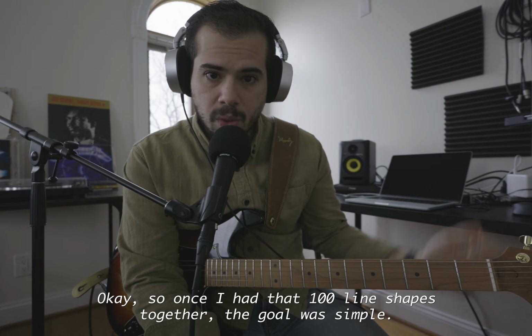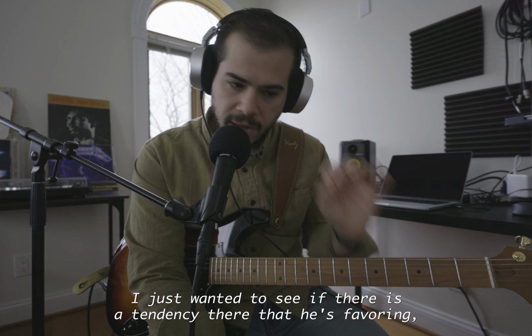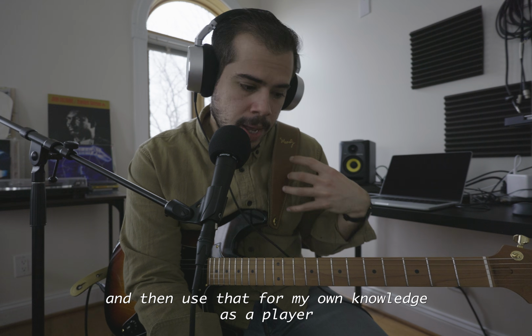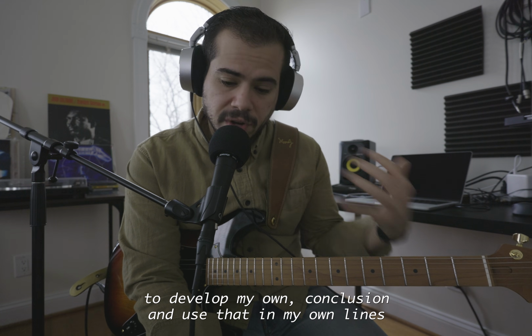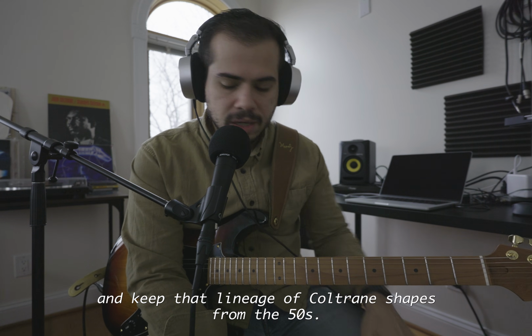Okay, so once I had the 100 line shapes together, the goal was simple. I just wanted to see if there is a tendency there that he's favoring. And then use that for my own knowledge as a player to develop my own conclusion and use that in my own lines and keep that lineage of Coltrane shapes from the 50s.